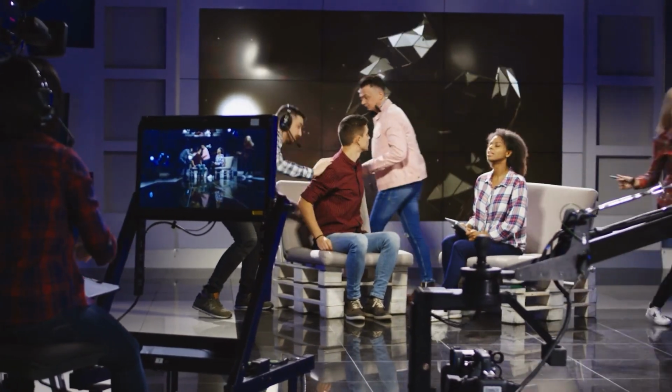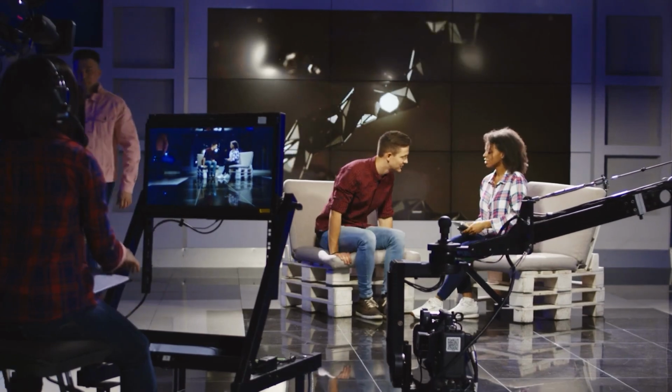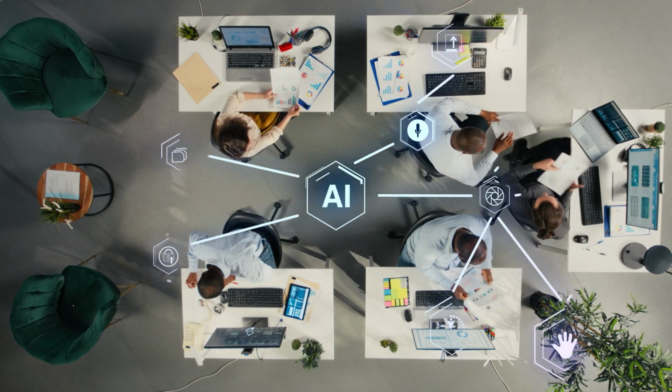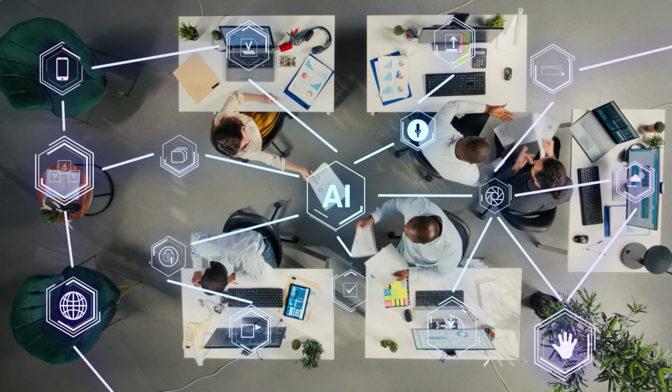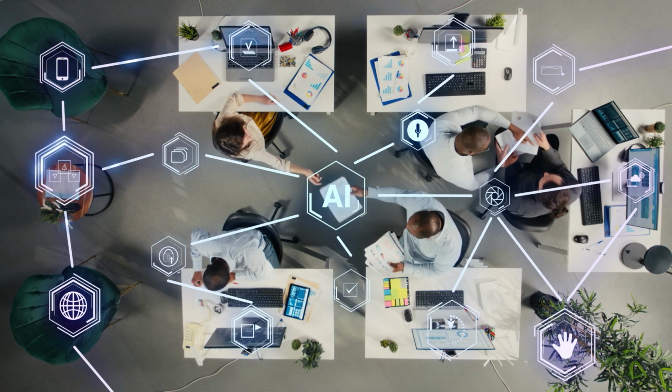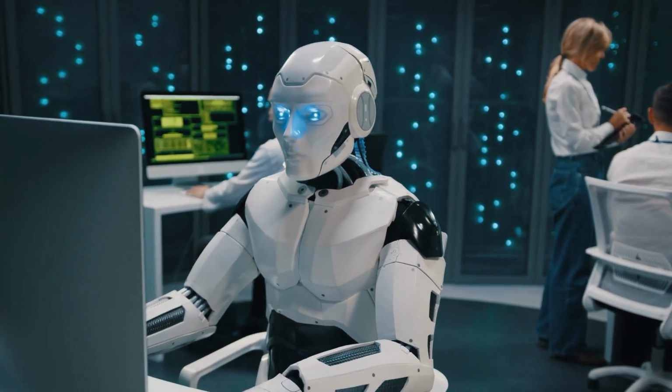AI is a topic that's been all over the news and social media for some time now. Some people are afraid of AI, and others are jumping in and getting their hands dirty to learn all about its capabilities. Either way, it appears that AI is here to stay for the foreseeable future.